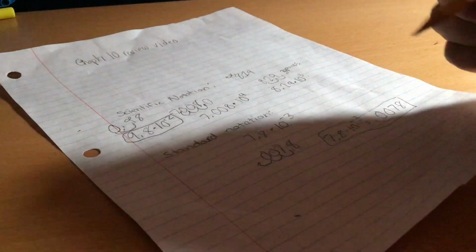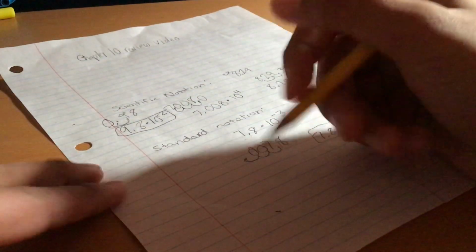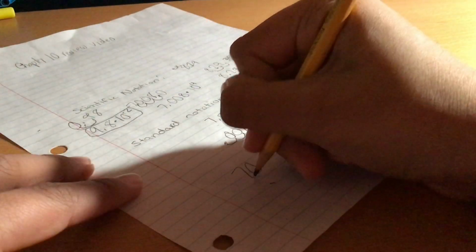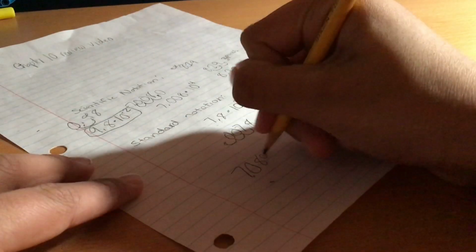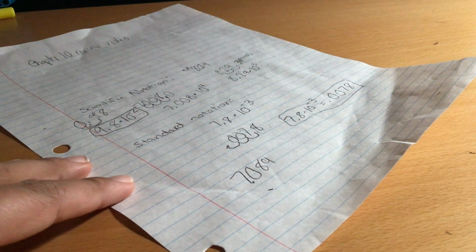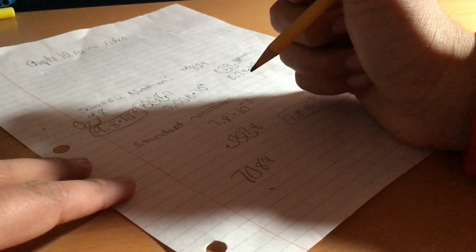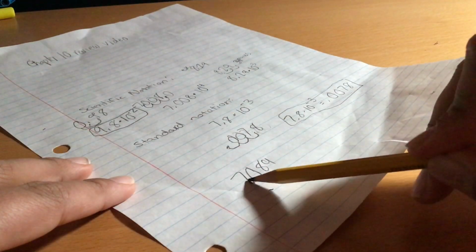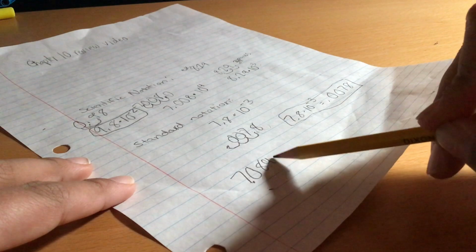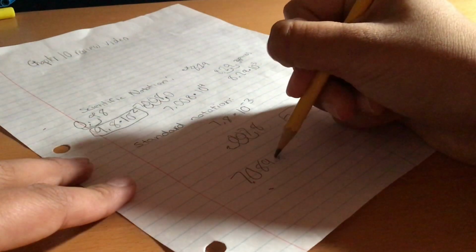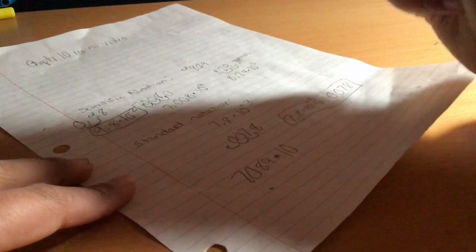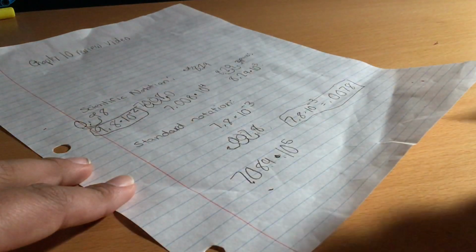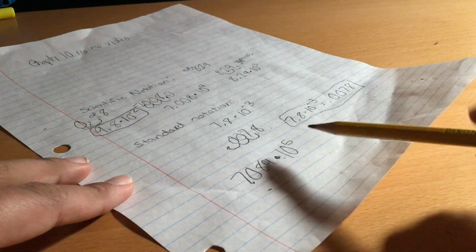And back to standard notation. Let me give you another example. If I had 7.089 times 10 to the 5th, I know it's only showing 3 digits back here, but don't worry, there's a reason why.